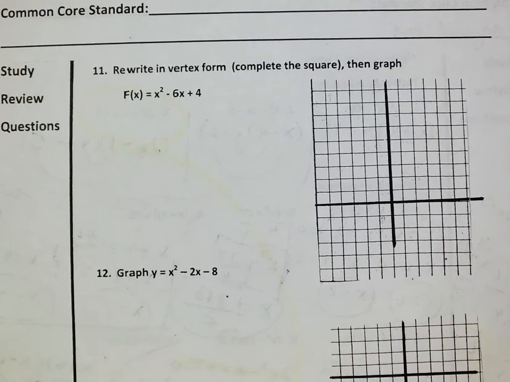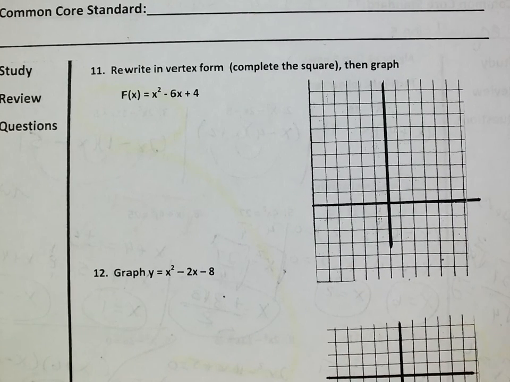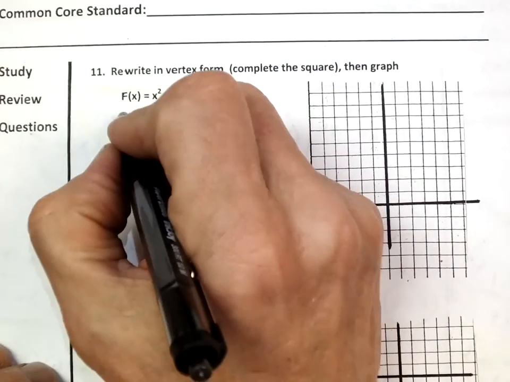All right, 11. Rewrite in vertex form, which means complete the square. Now this one's a little bit harder, but follow along, okay? So first thing I do, f of x. I mean, I like y better. Don't you guys like y better than f of x? So just change this to y equals.